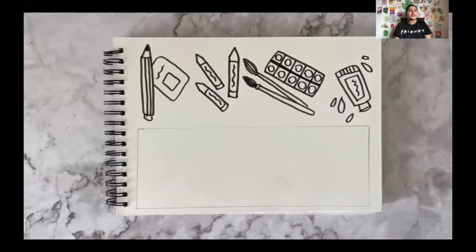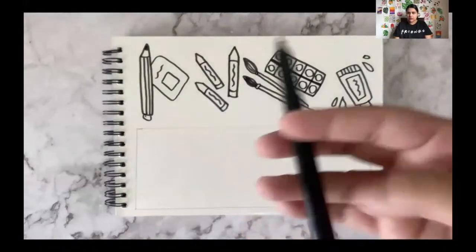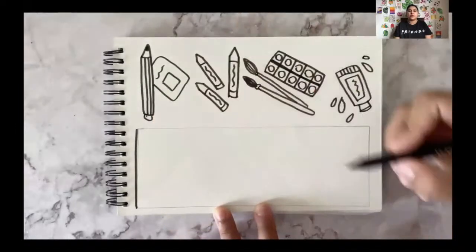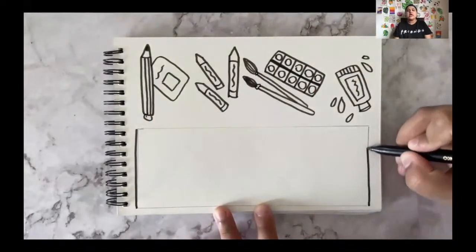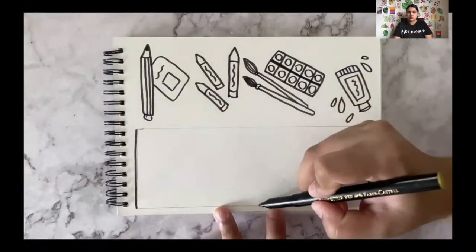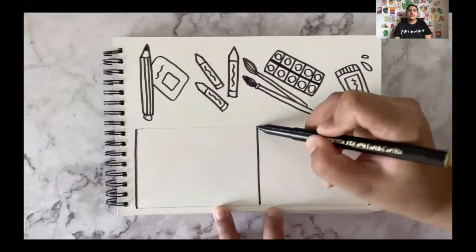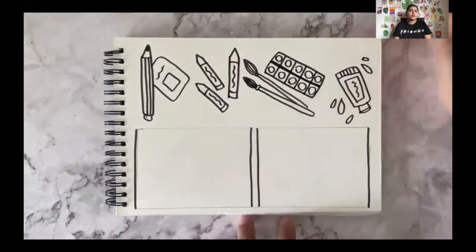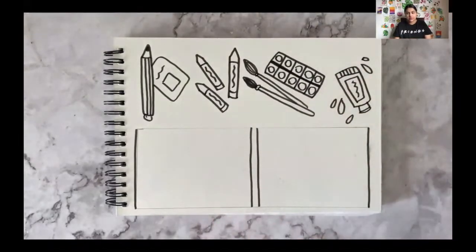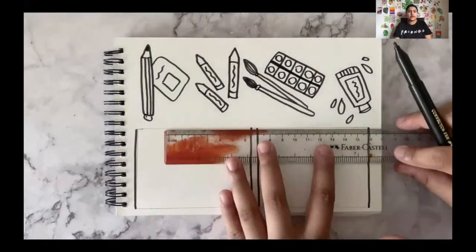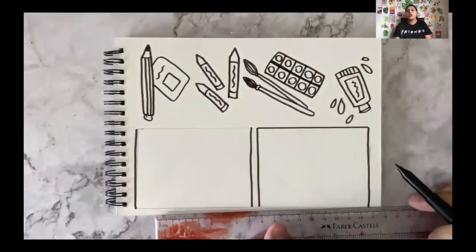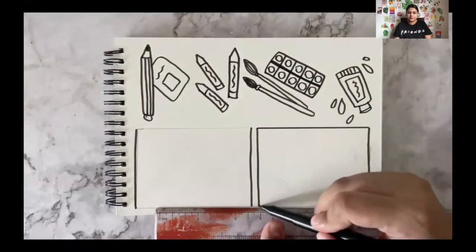Now I want you to take your black marker and make this into two rectangles. So I'm going to do the outside borders, and in the center I'm going to do two lines, creating two borders to divide my sheet into half. Then I'm going to do the top and the bottom lines. For this you can use a scale or you can do it freehand. As long as you get two beautiful rectangles, do whatever you prefer.